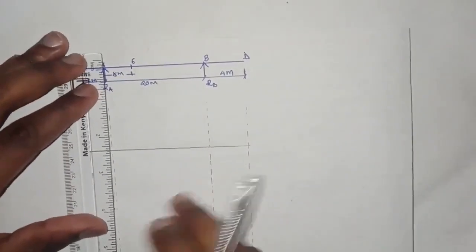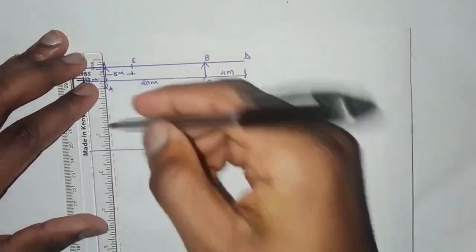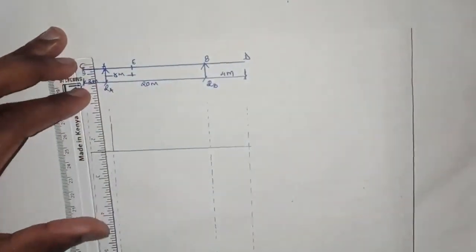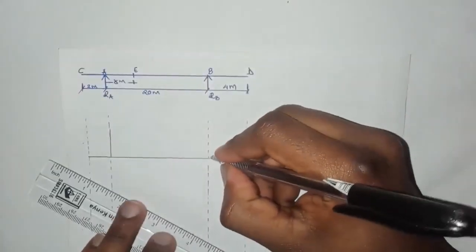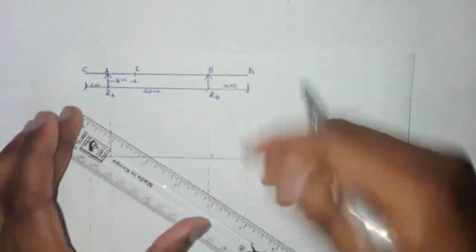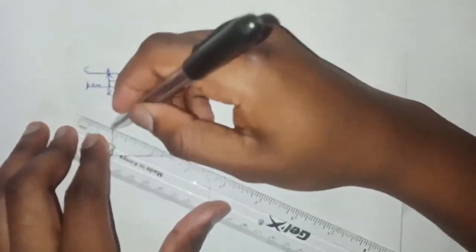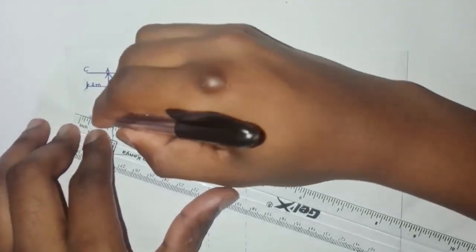Obviously at the supports, the reaction is always taken as 1 at A, and at B it is always 0. So it should be 1 here. Let's say it is somewhere there and extend it down.